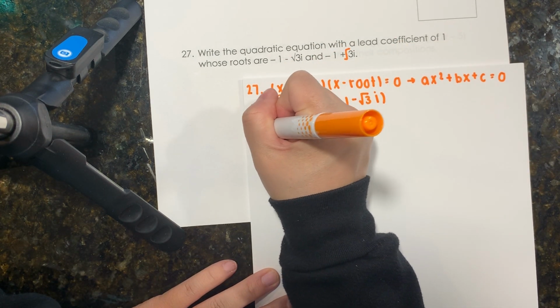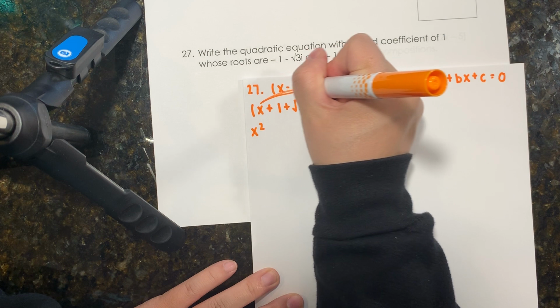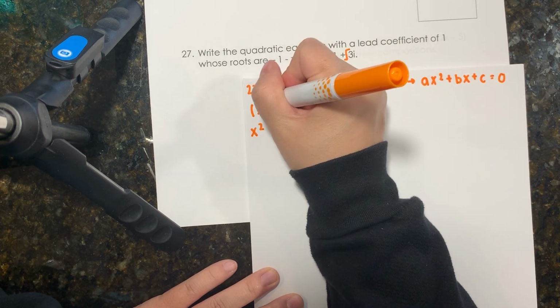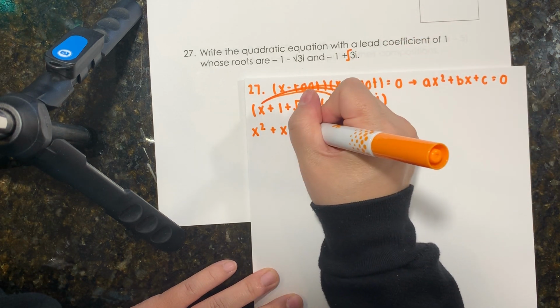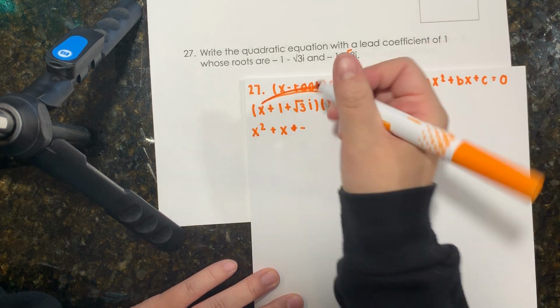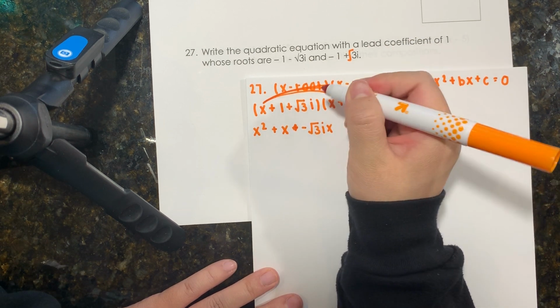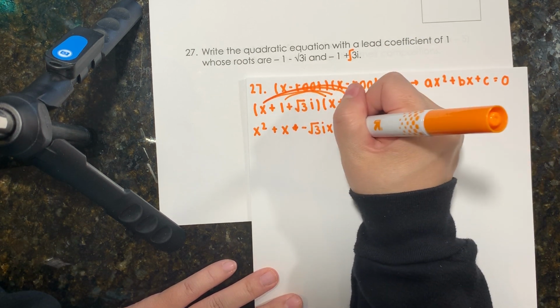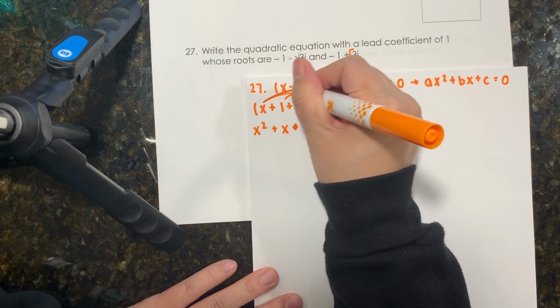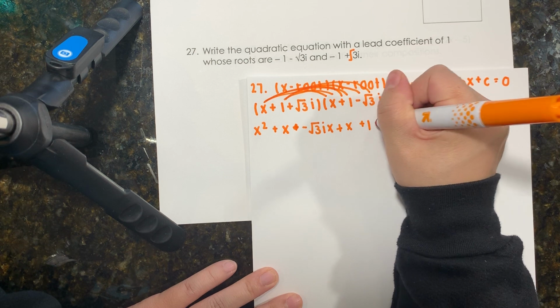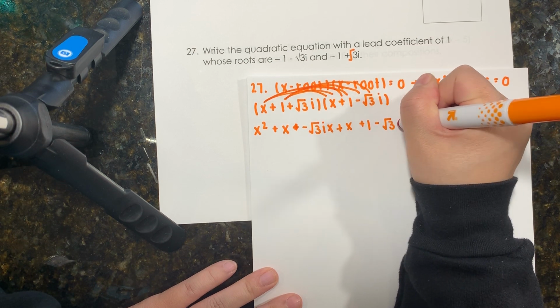So x times x is going to give me x squared. X times 1 is x. X times negative root 3i. 1 times x would be x. 1 times 1 would be 1. 1 times negative root 3i would be negative root 3i.